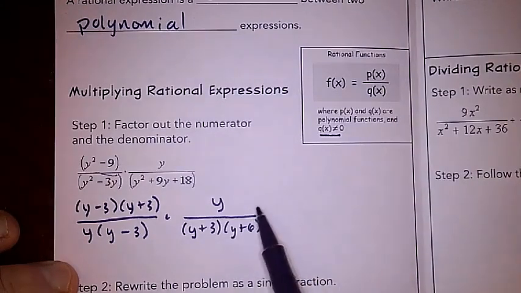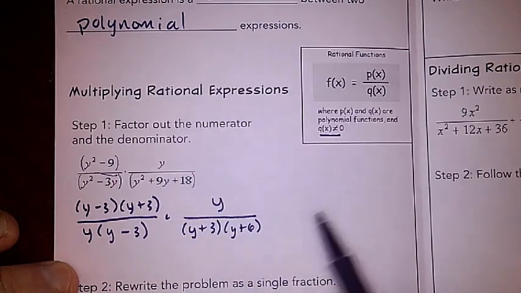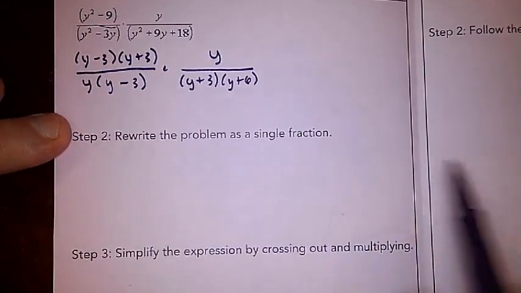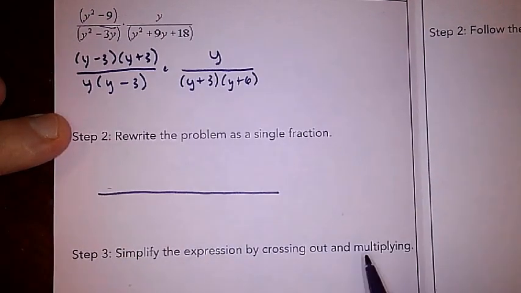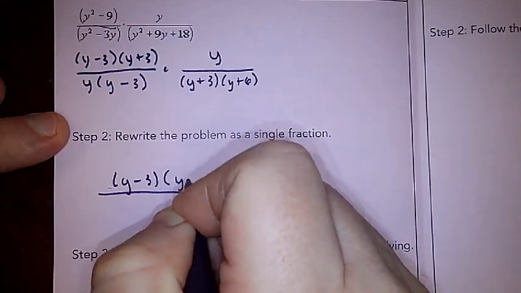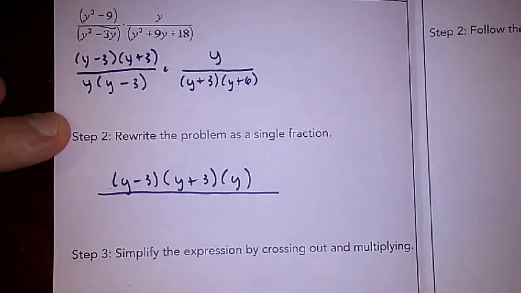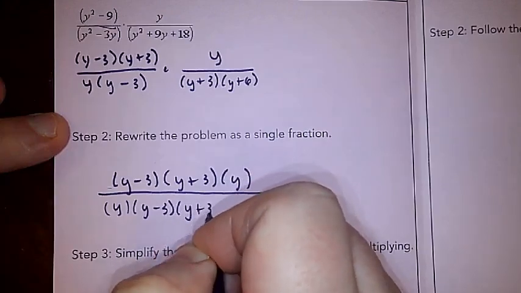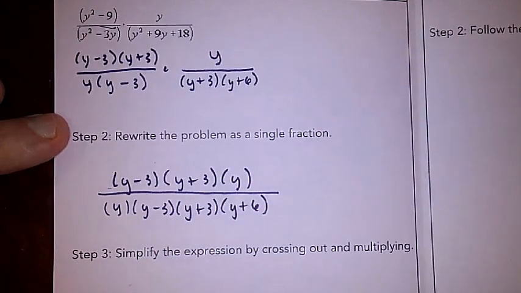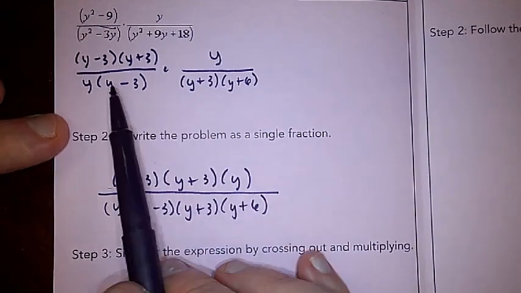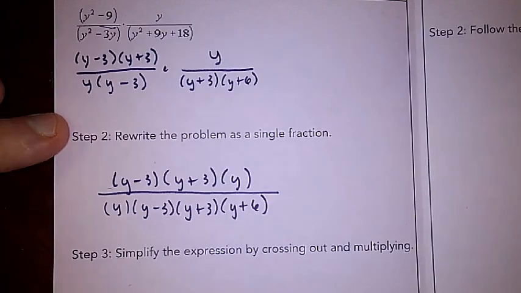So now I can get into my next step, which is rewriting this as a single rational expression. All I'm basically going to do is write one long fraction bar. I'm going to write everything in both numerators: y minus 3, y plus 3, and y. And in the denominator, I will write all of my denominator: y, let me put that in parentheses, y minus 3, y plus 3, and y plus 6. So all I did was write down everything that was in the numerator stays in the numerator. Everything that's in the denominator stays in the denominator.